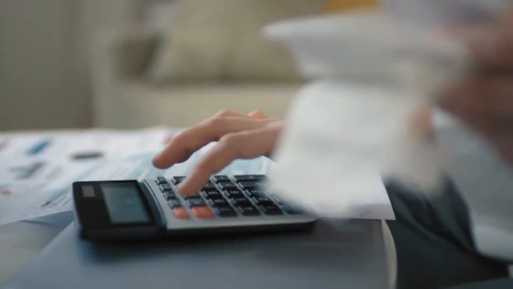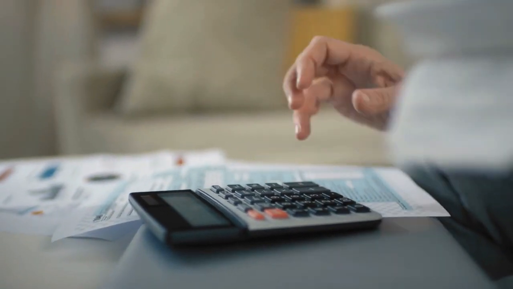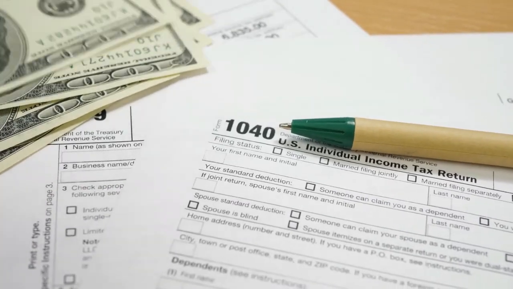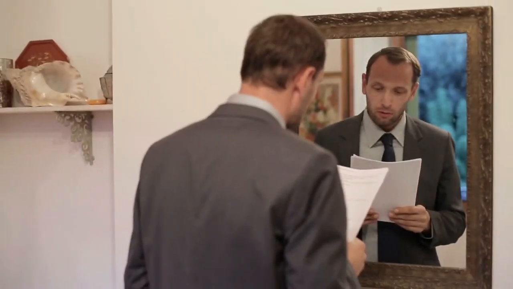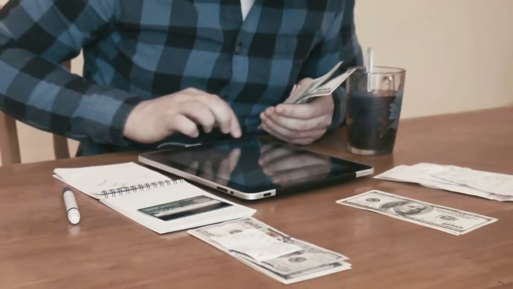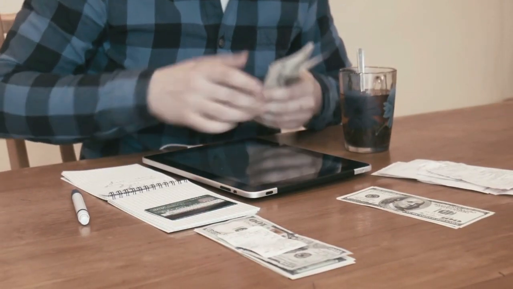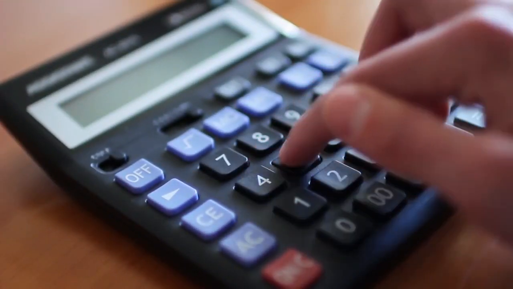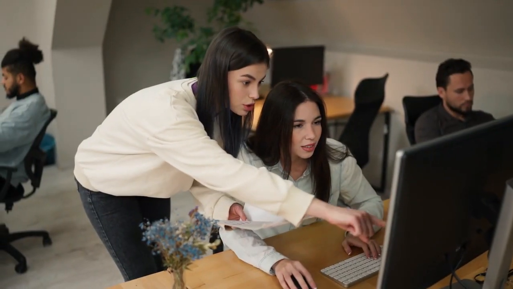Remember, estimating your taxes accurately can be challenging, especially if your income varies significantly from one quarter to another. A best practice is to review your earnings and expenses regularly and adjust your estimated tax payments accordingly. It's always better to err on the side of caution and pay a little more than you think is necessary to avoid penalties. If you're unsure about calculating your estimated tax payments, consider reaching out to a tax professional for guidance. They can help you navigate the complexities and ensure you're staying compliant with the IRS requirements.